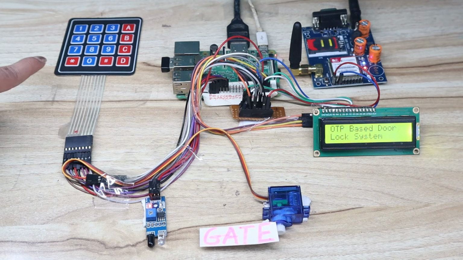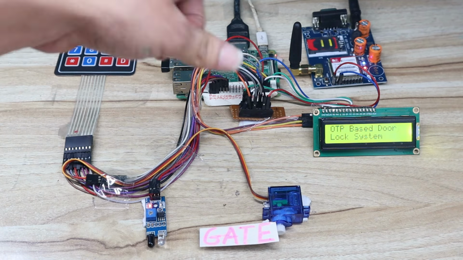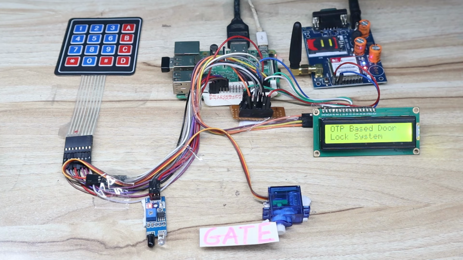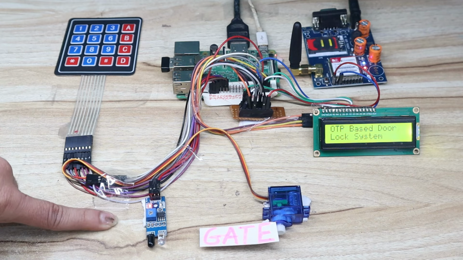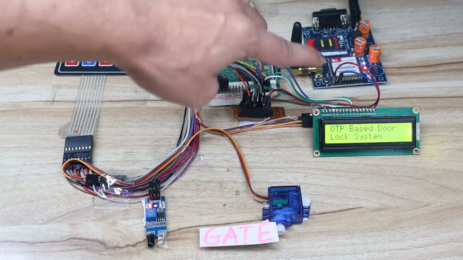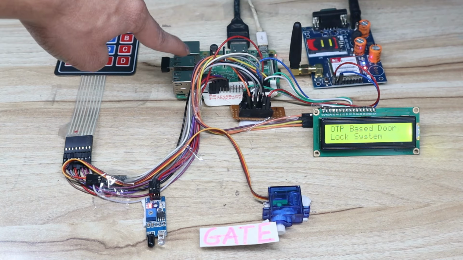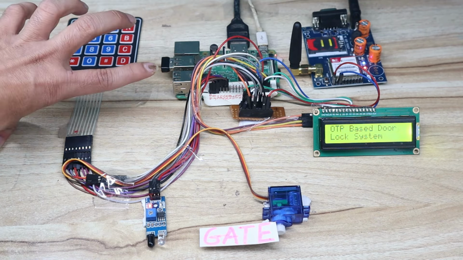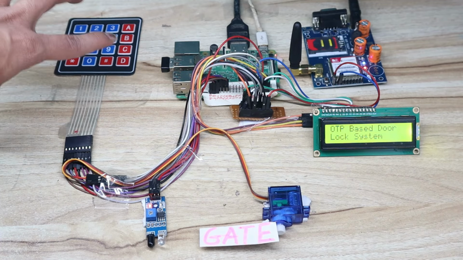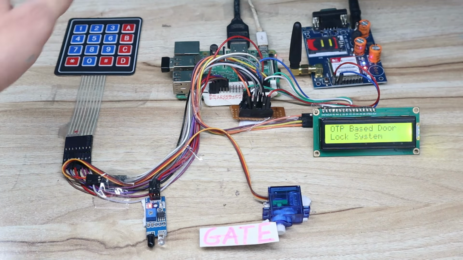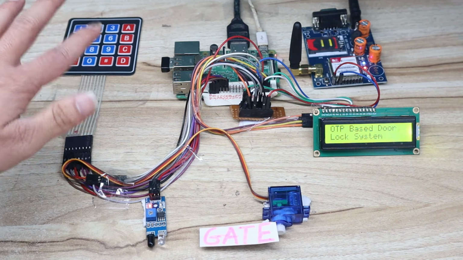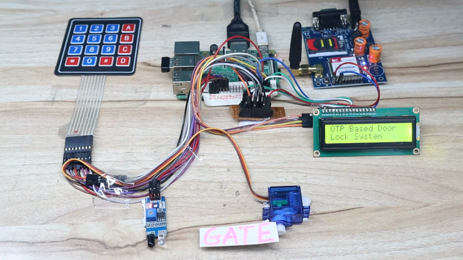Okay, before starting the next part, I would like to tell you what will be the flow of this project. So you can see on the screen we have the keypad, a 4x4 keypad. Then we have the IR sensor. Then we have the servo motor. Then the I2C LCD. Then the GSM 900A module and the Raspberry Pi 3B plus. You can use Raspberry Pi 4 also, there is no issue. You can use any Raspberry Pi for this project. The flow of this project is like that.